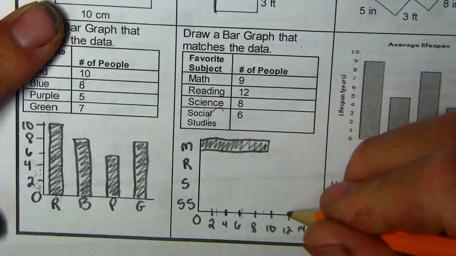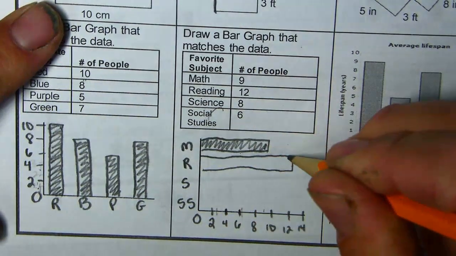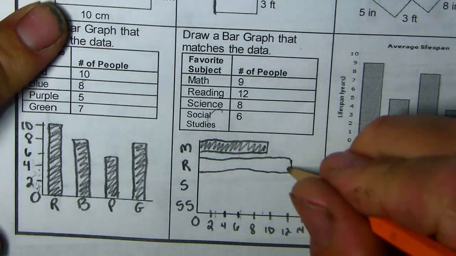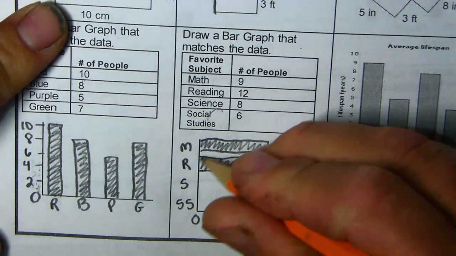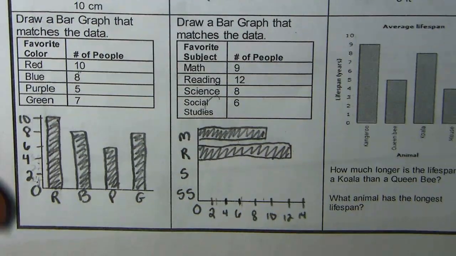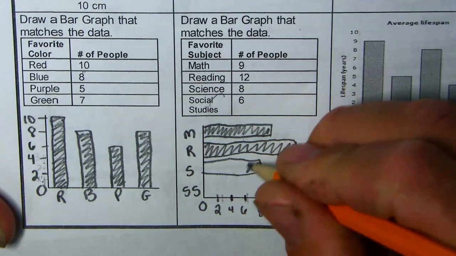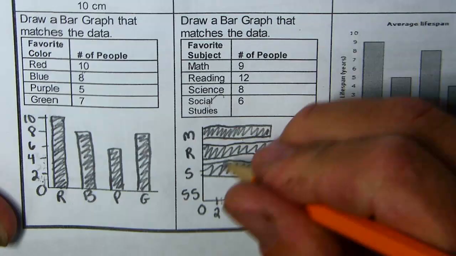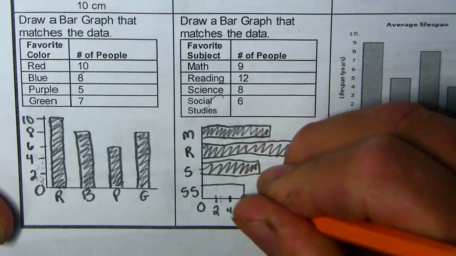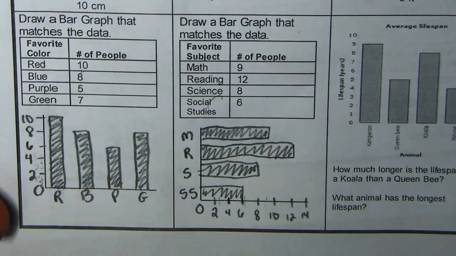Reading is 12. You're going to come all the way to here. Science, 8. Social studies, 6. The only tricky one about this one was the 9. You have to go right in between 8 and 10.